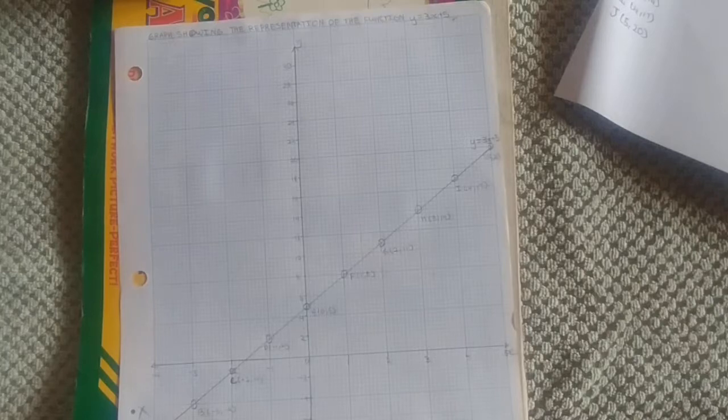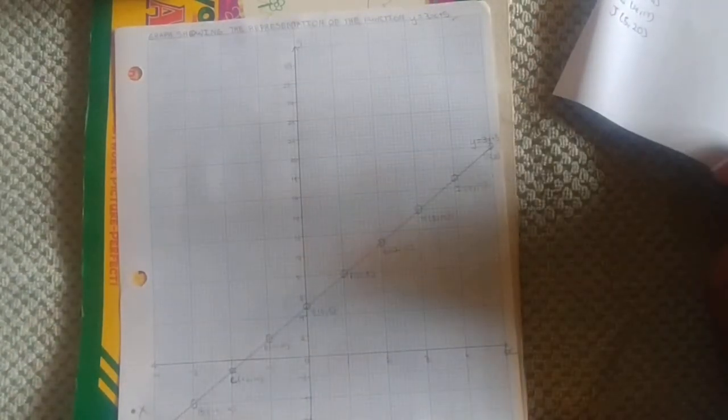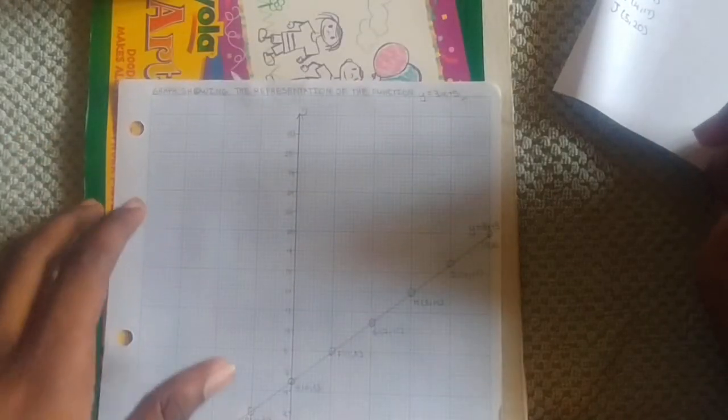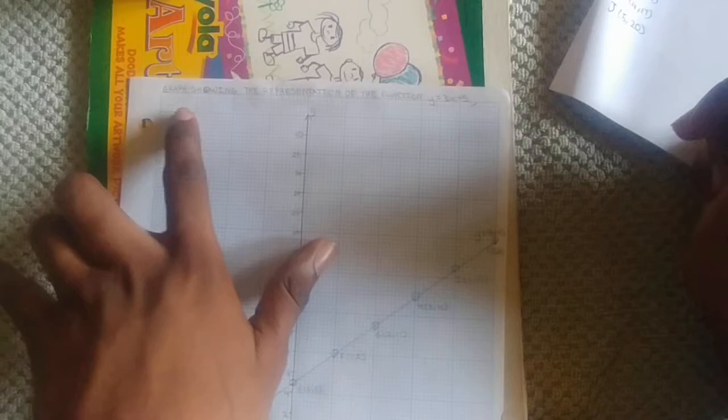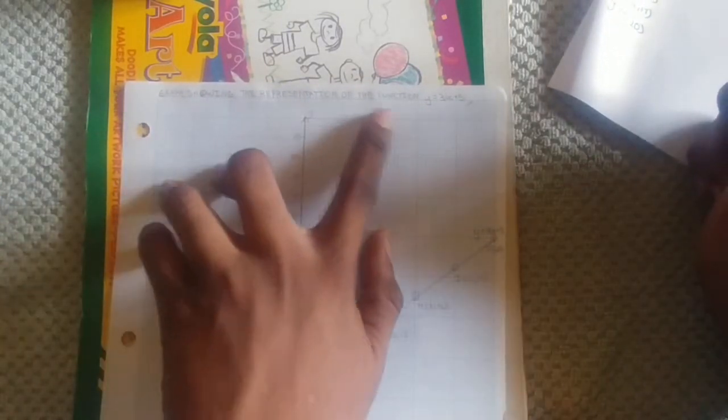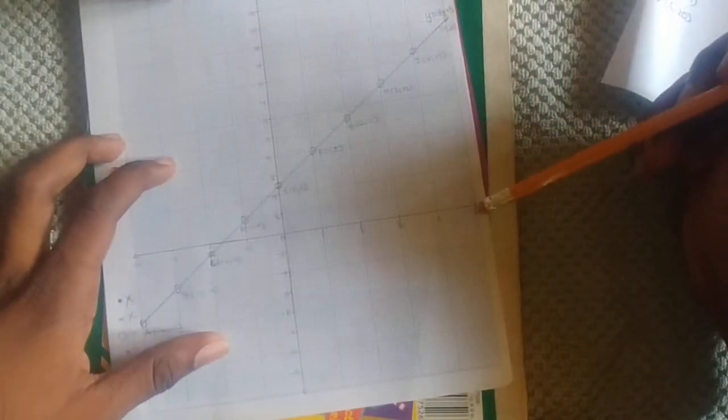Okay, so also I need to add that you also need a title, right? So our title here is graph showing the representation of the function y is equal to 3x plus 5. So right, this is our straight line, our points. Make sure we have our scale, make sure you label the x-axis, make sure you label the y-axis, make sure everything is perfect.